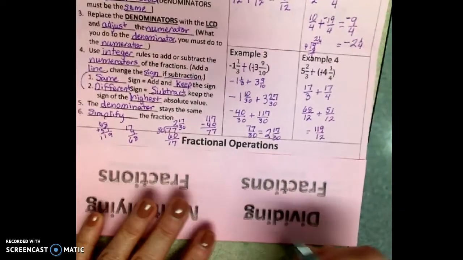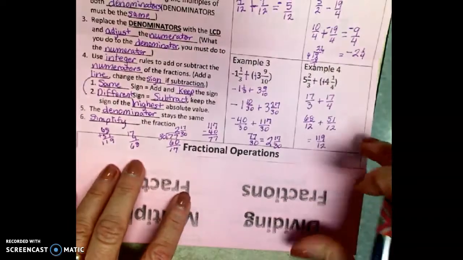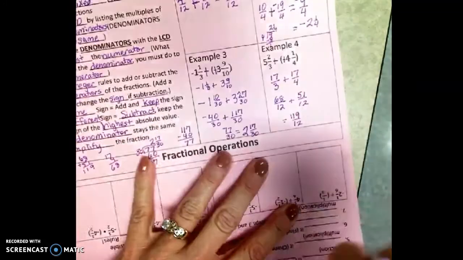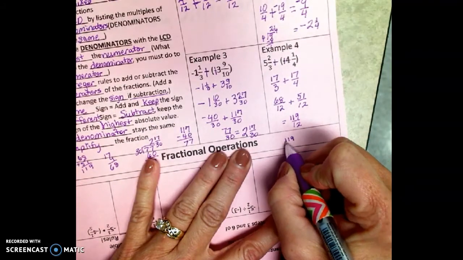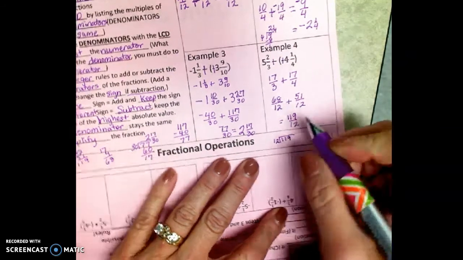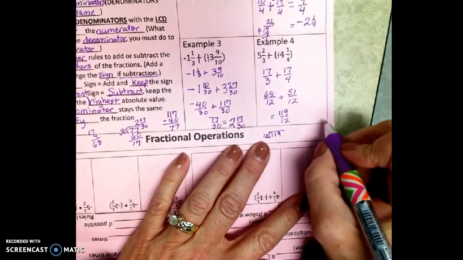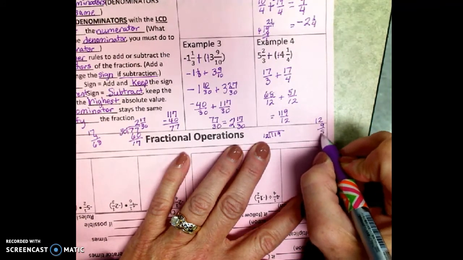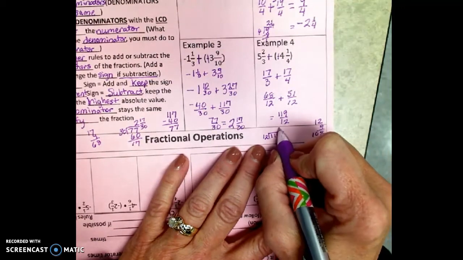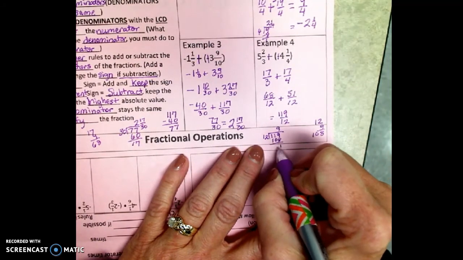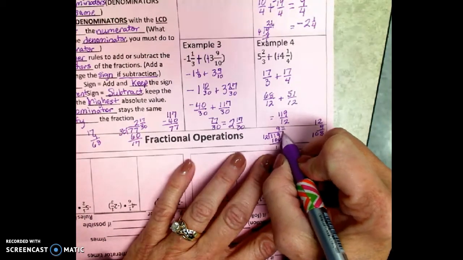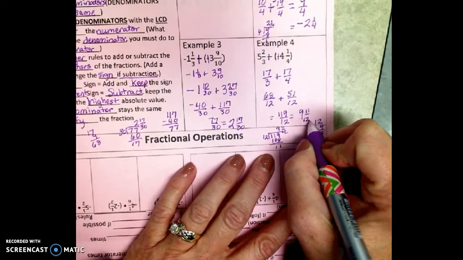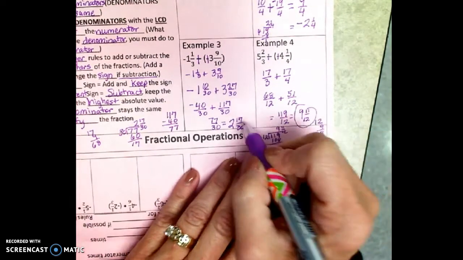And let's get that as a mixed number. I'm going to work it out right here. 119 divided by 12. I'm not sure, so I'm going to do some checking. Over here, I'm going to multiply 12 times 9. 108. 12 times 9 works. So we have 9 and 11 twelfths. I take my denominator, put it over 12, and it is positive. Double check my signs.